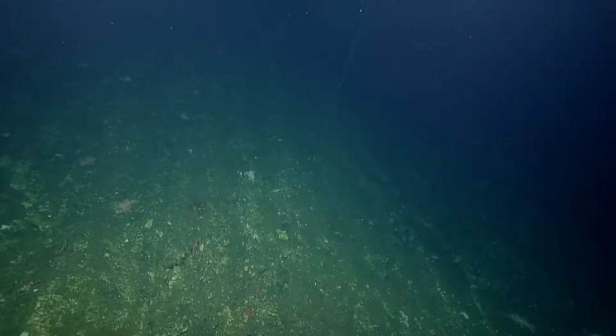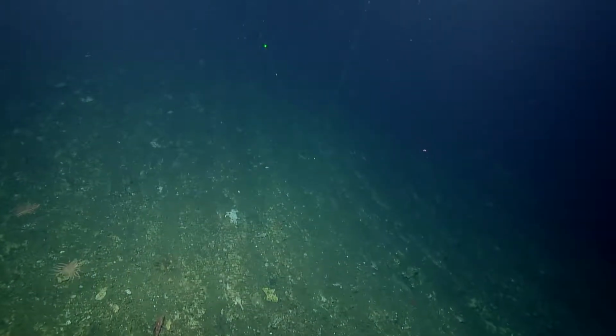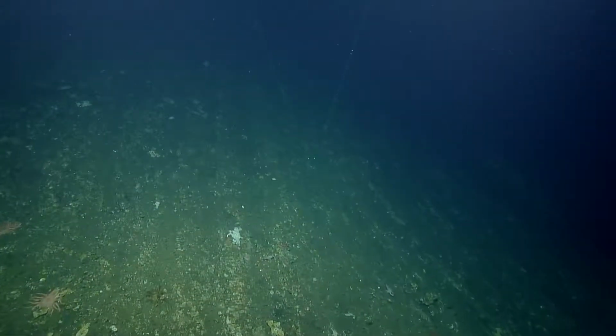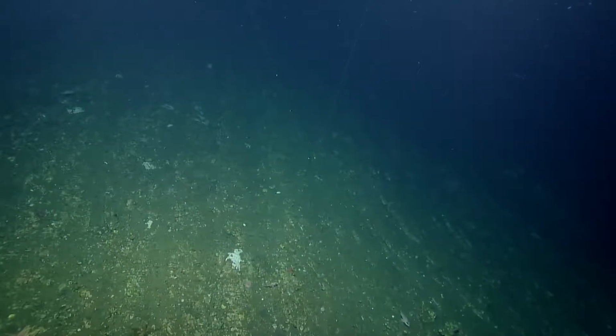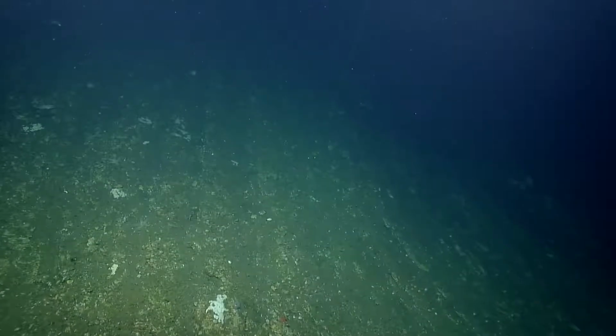Okay, that's Herc, Argus, and Nautilus all on the move, approaching 0.5 knots. Okay, we'll go ahead and start the transect at 13:49:05.